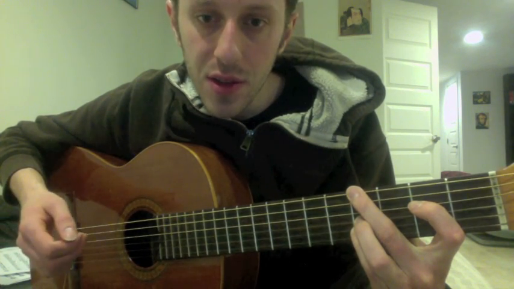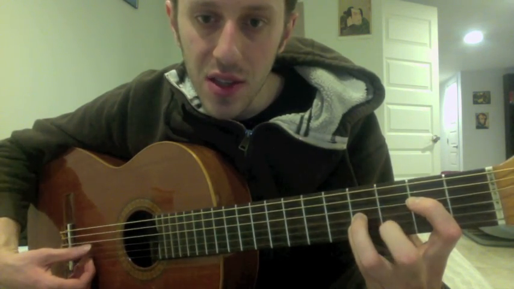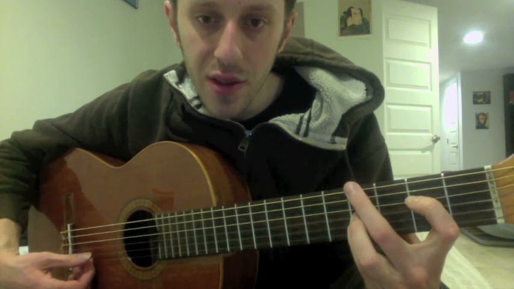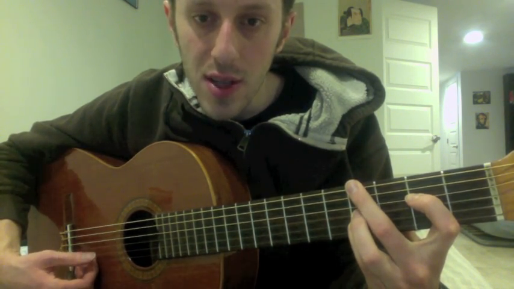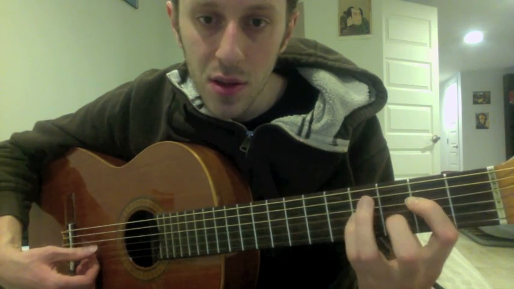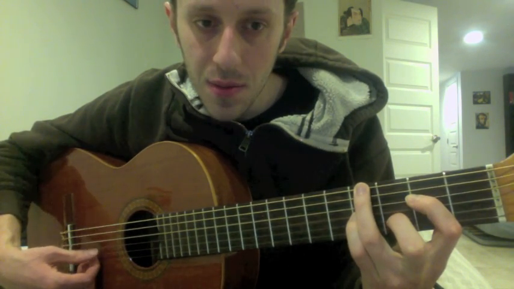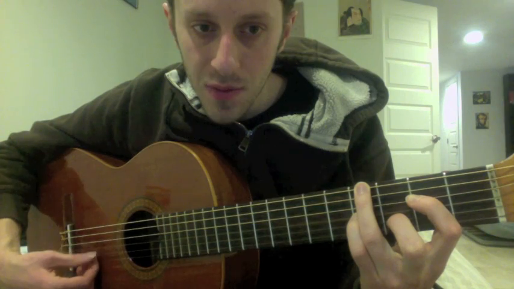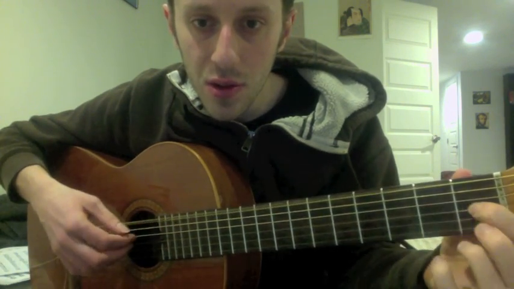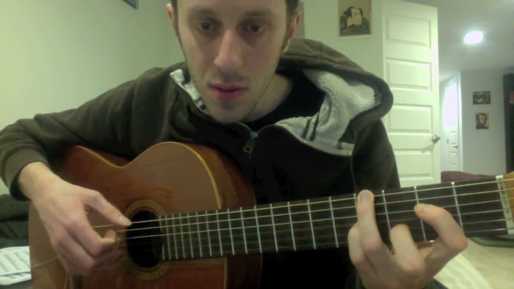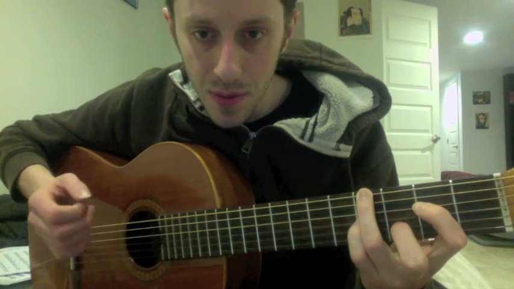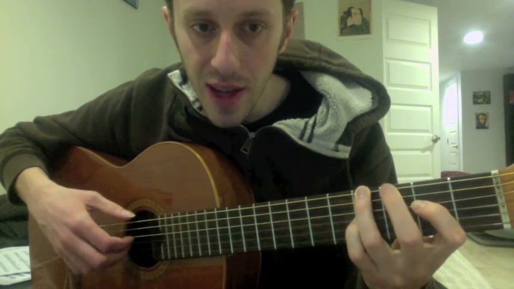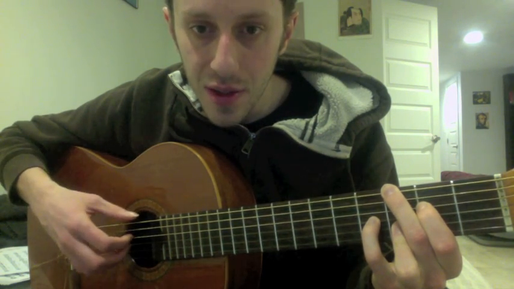So this is E major 7. On the D string is our root, 5, 7, and 3. So if I lower the 7, change around the fingering, this becomes a dominant chord. So this is E7, the dominant chord. Now here's my 3, so I flatten the 3, and now I have E minor 7.